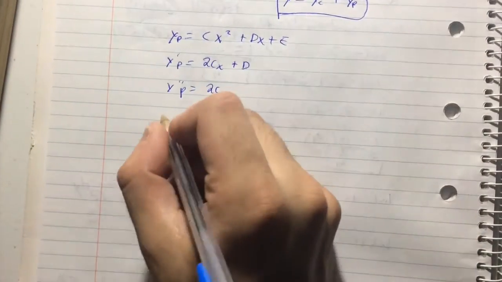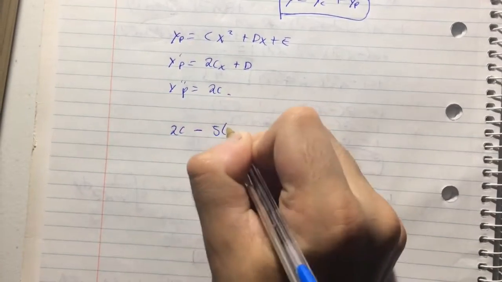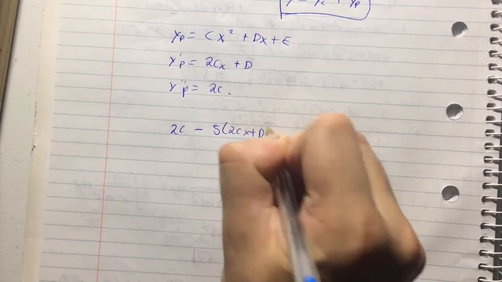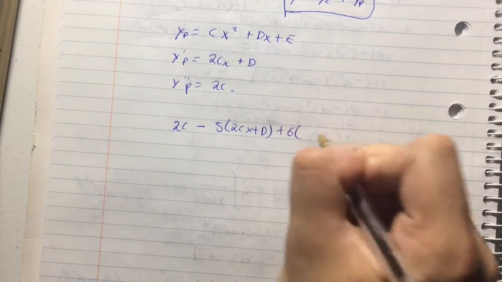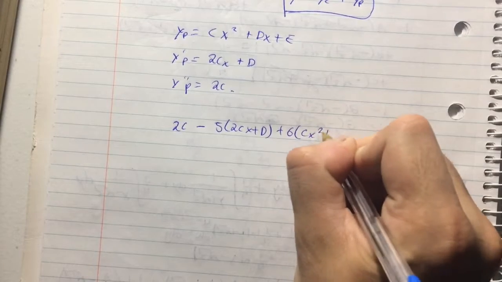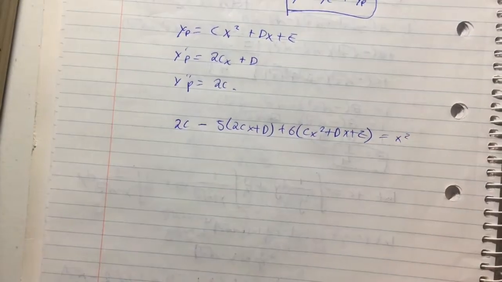So without further ado, we're going to do that. So 2c minus 5 times (2cx plus d), and then plus 6 times y, and y is cx squared plus dx plus e, is equal to x squared.